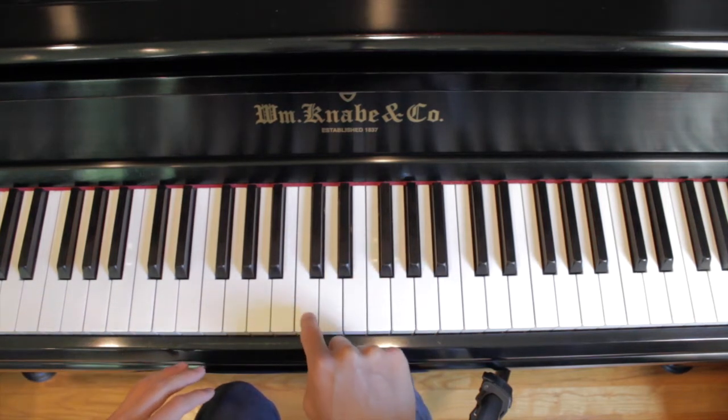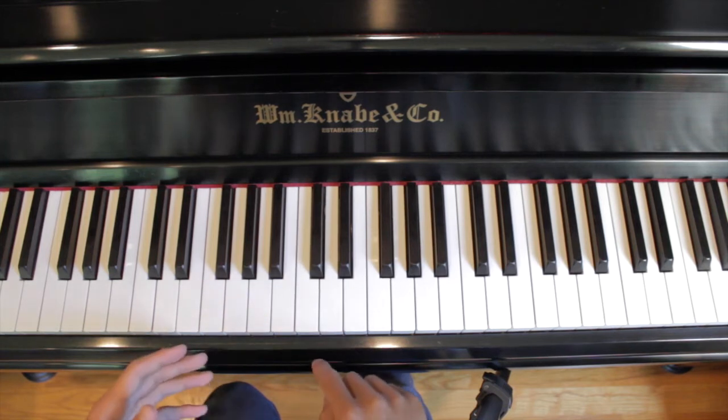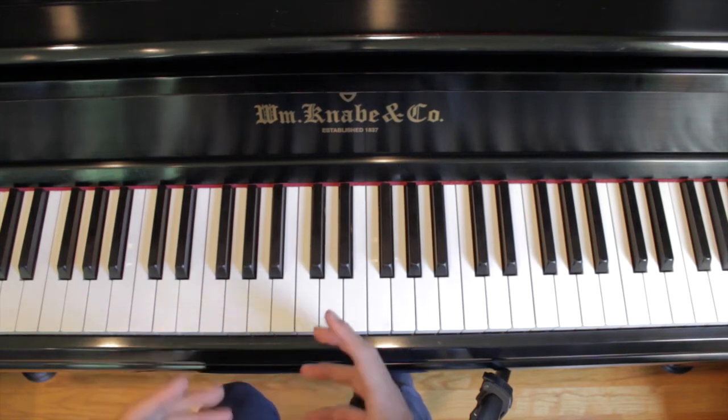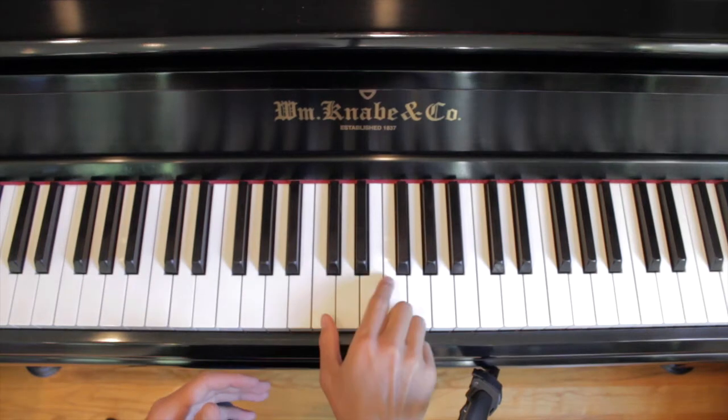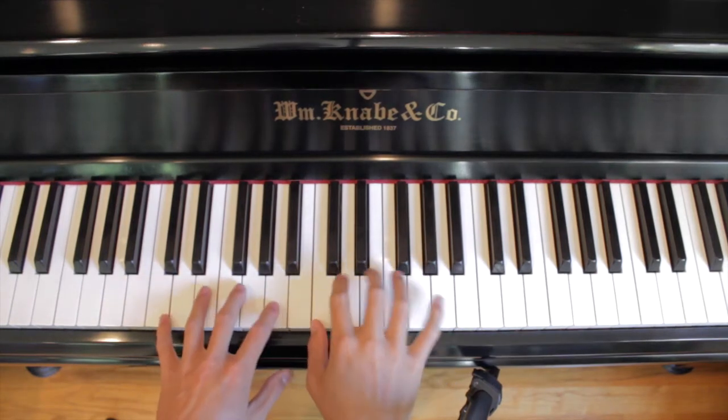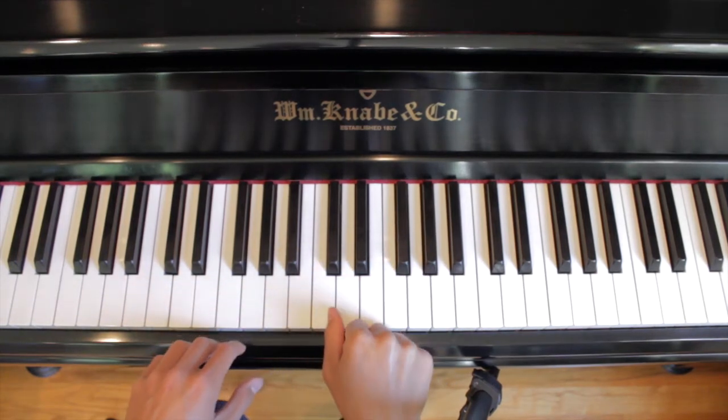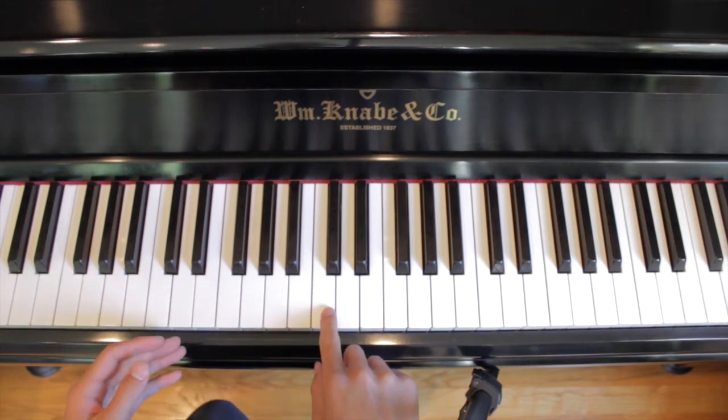Now, the note C here is the home tone. This is kind of your anchor point for this scale. We're going to relate all of the other chords and notes in this scale to this note. Oftentimes, songs will end on the home tone.